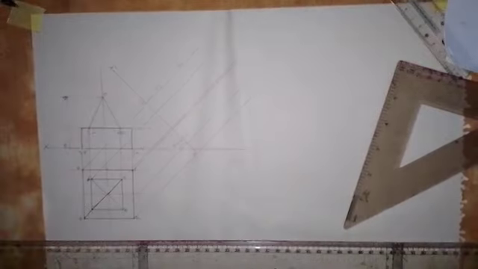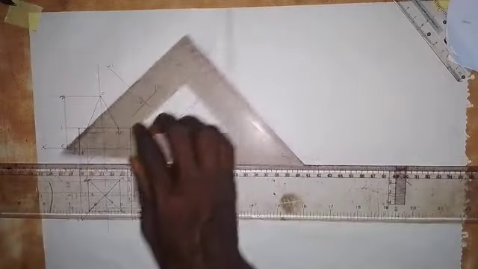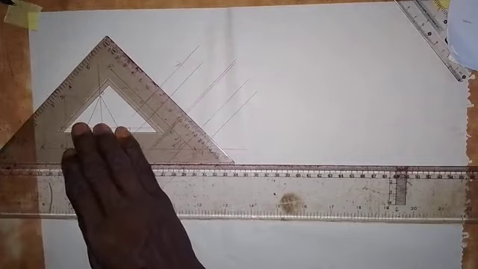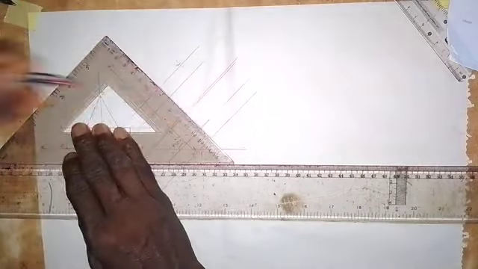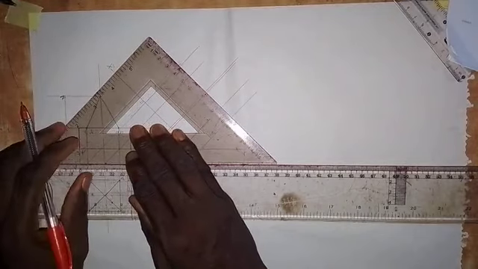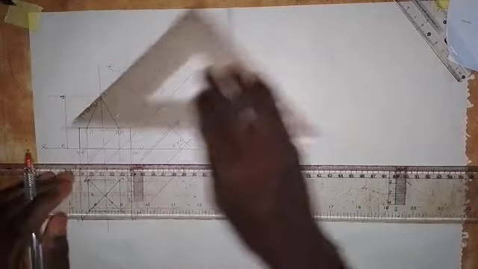Also this point has to be transferred to this side. So I'll just take my set square, set it along this point here, and transfer this to this side. Then coming up here at point 2, I'll also transfer this to this side. Okay, so we have that.